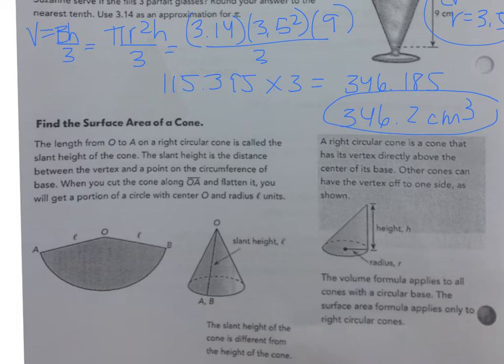which is the slant height. A right circular cone is a cone that has a vertex directly above the center of its base. Other cones can have a vertex off to one side as shown. Okay, so they gave you a couple examples there.